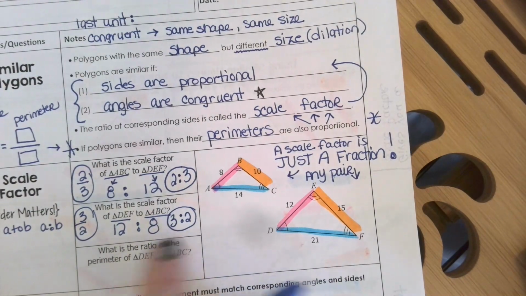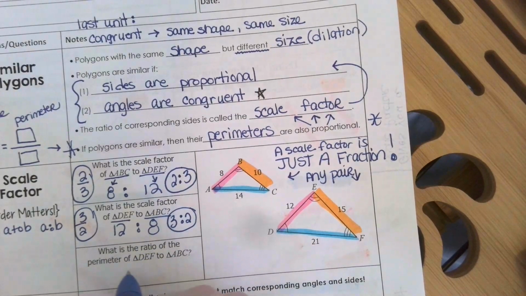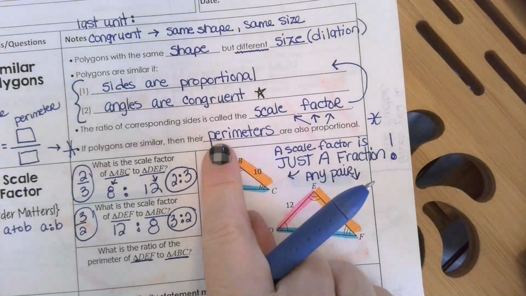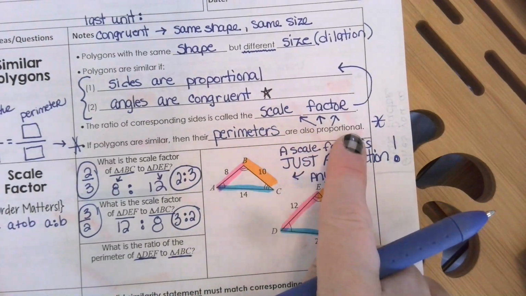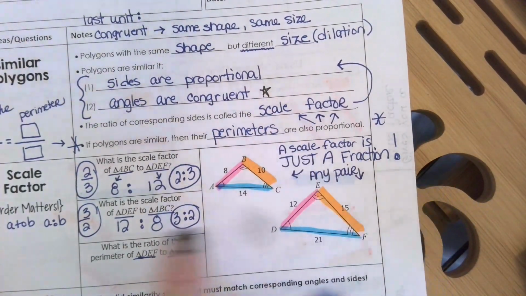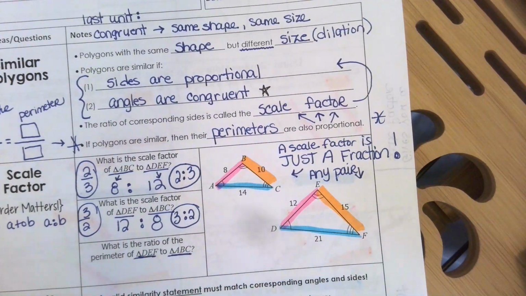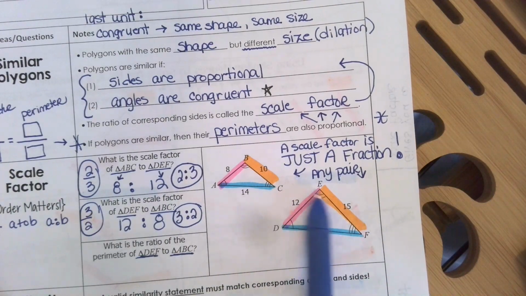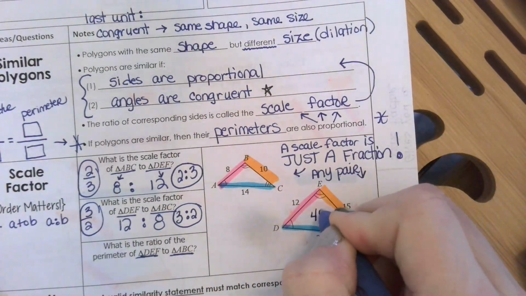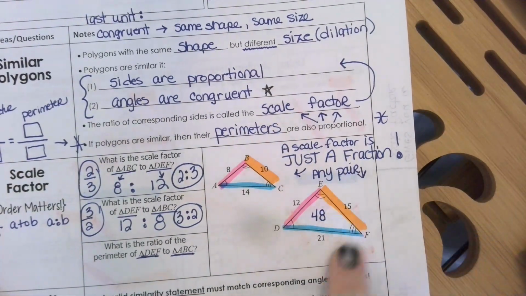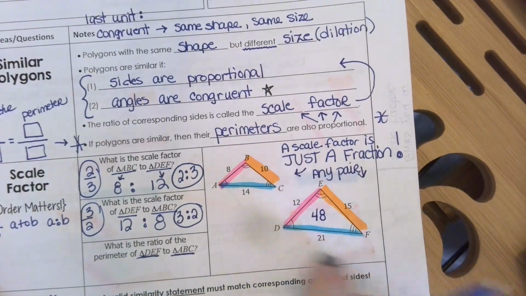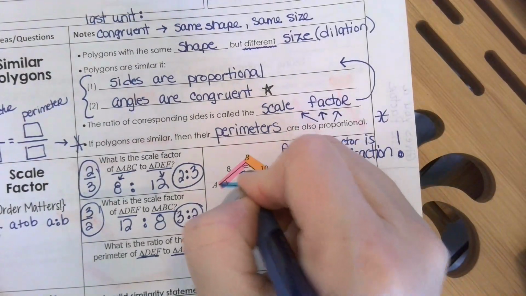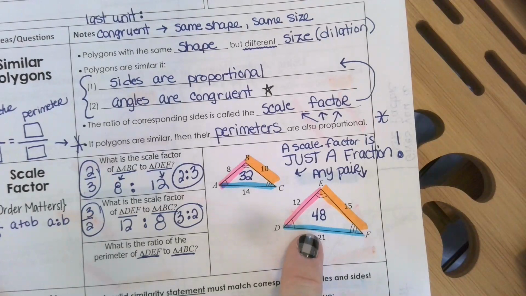Okay, what is the ratio of the perimeter of triangle DEF to triangle ABC? Pay attention to which one comes first. Well, remember what I told you right here, the perimeters are also proportional. They have the same scale factor. I know the answer is going to be the same as this one, but I want to show you. So if I add up all of the sides of this triangle, it gives me 48. Sometimes I will write the perimeter on the inside to show you that it's not one of the outside numbers, it's just all of them together. And the perimeter of this one is 32. So we have to put DEF first.